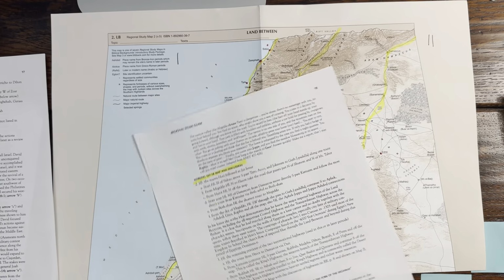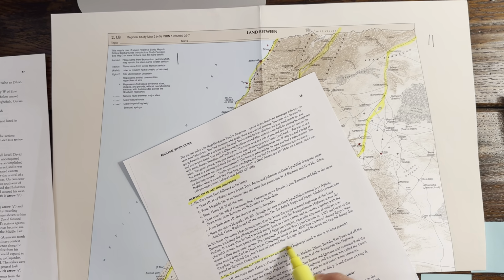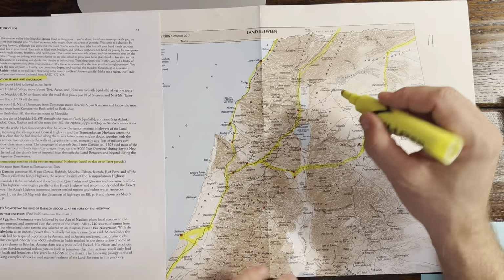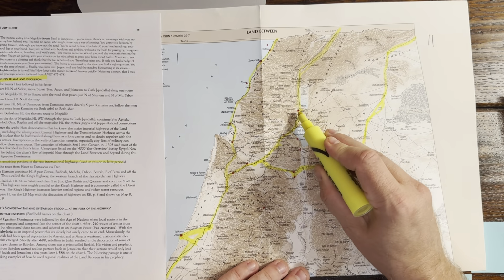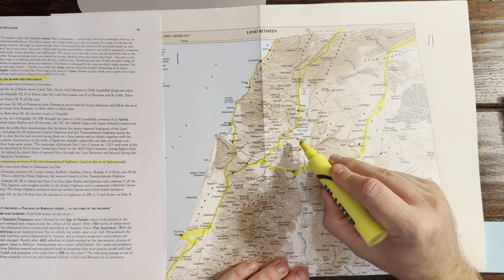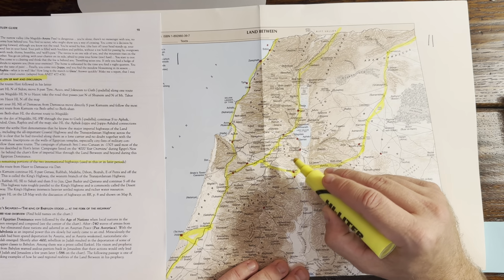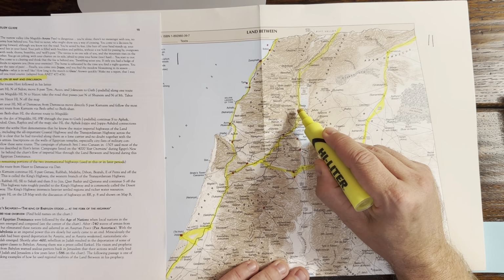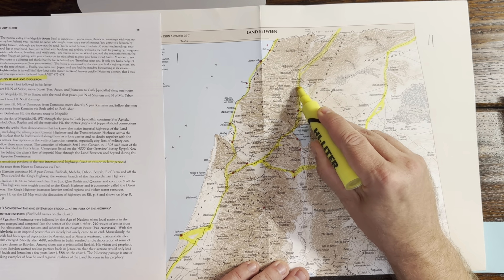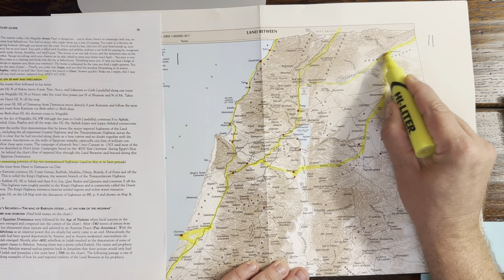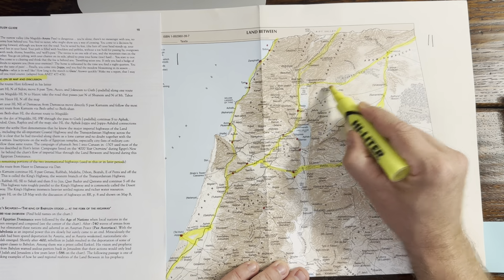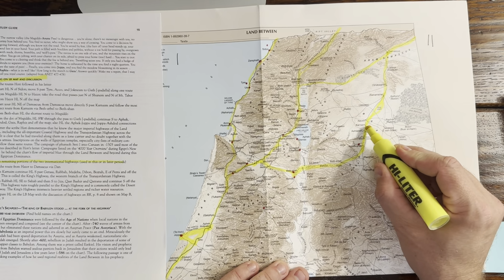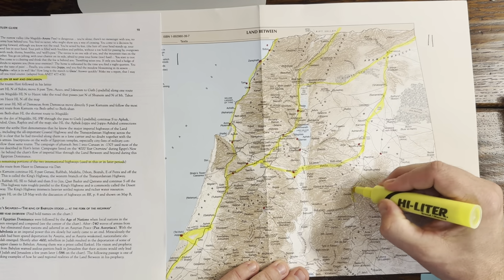Okay. Now we're going to highlight the remaining portions of the international highways. So from Hazor to Damascus via Dan. Where's old Dan? I guess we're going to go to Damascus via Dan. So we're going to go up and over. Up to Dan and over. Then from Karnaim, south past Gerasa.